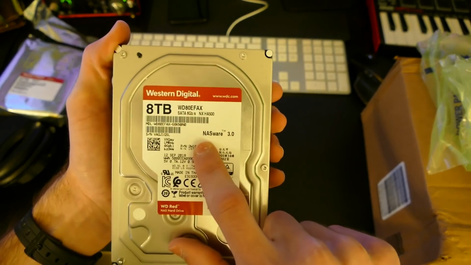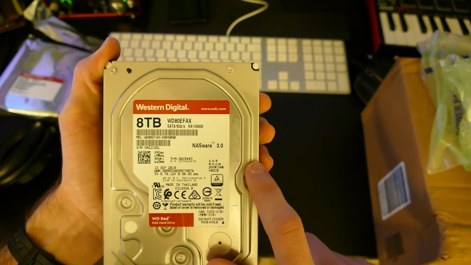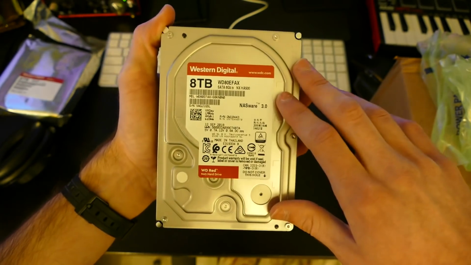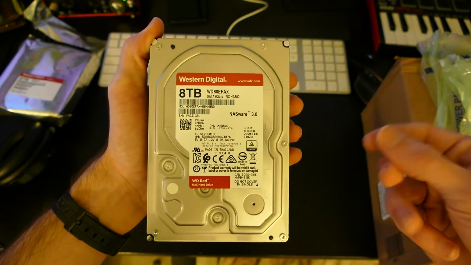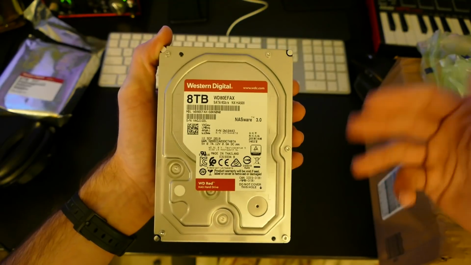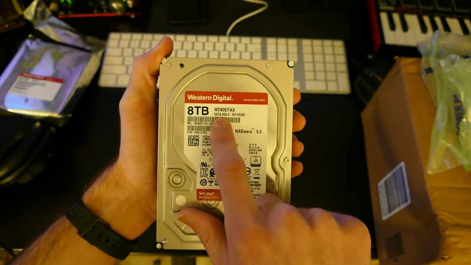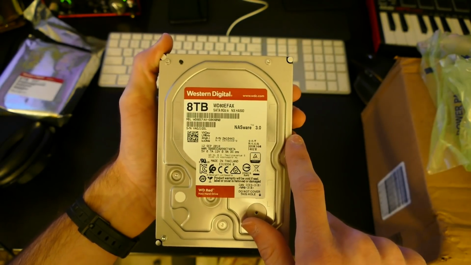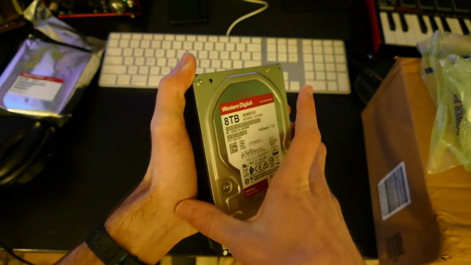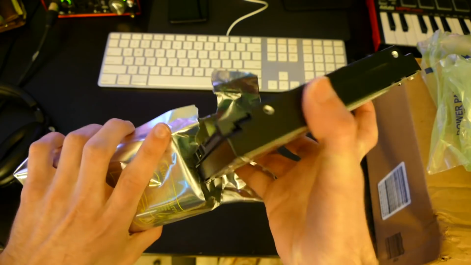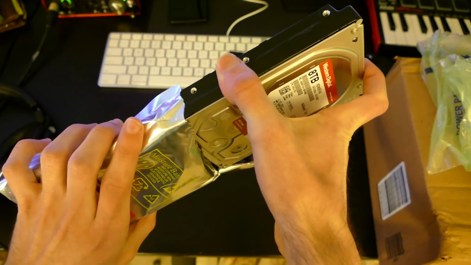You can see it says here NASware 3.0. That's part of what I was talking about, where the firmware on this drive is actually built to detect the vibrations that are coming into it and account for that when it's reading and writing. You can see this is a 6 gigabit per second drive, even though it is a 5400 RPM drive, as opposed to faster drives, which are going to be 7200 or 10,000 on the crazy ones.